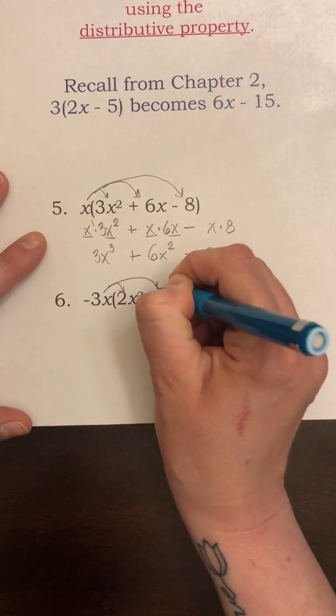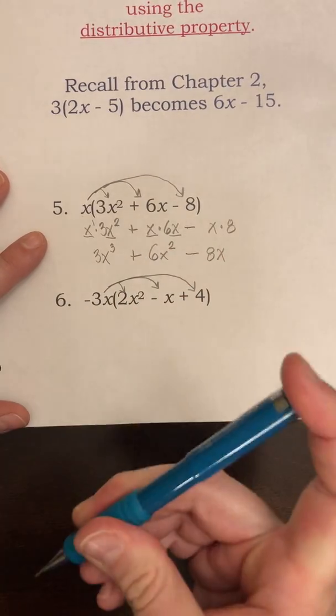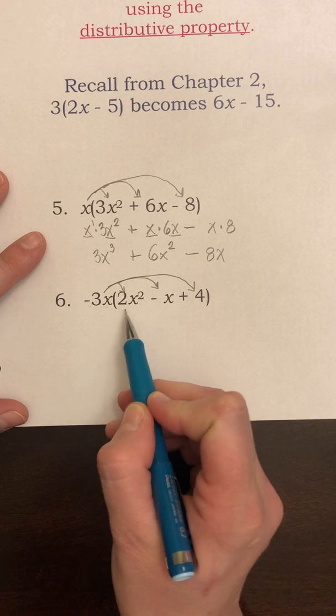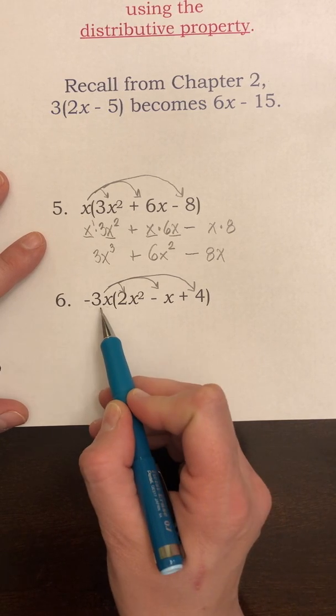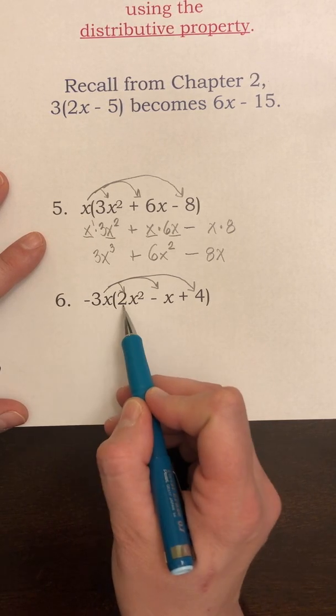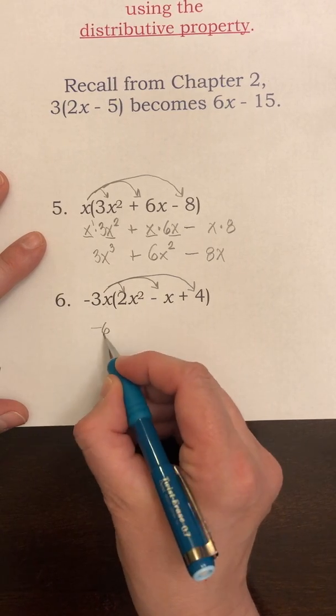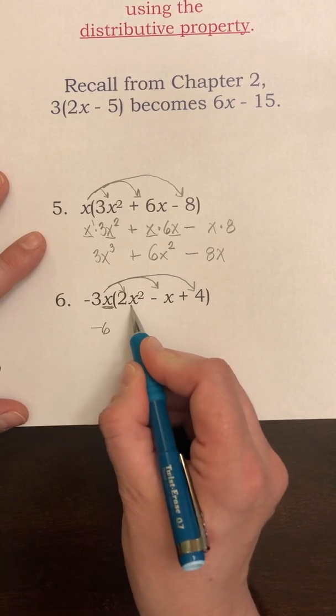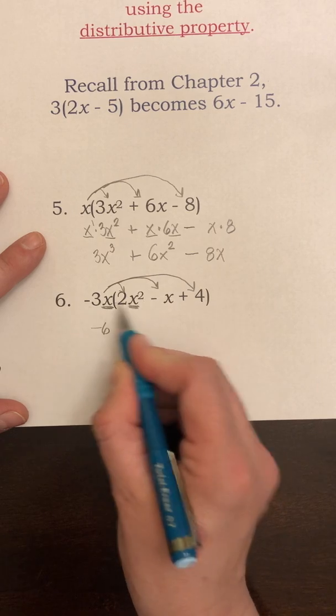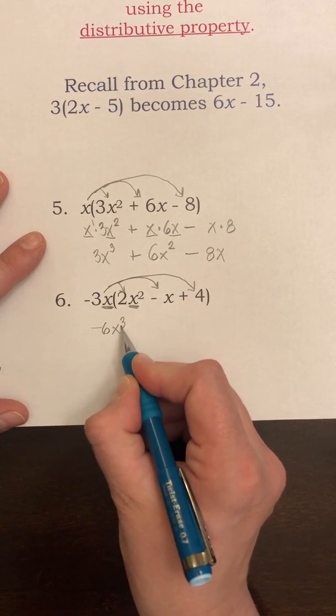Same idea, just doing the distributive property. Negative 3x times 2x squared. Let's start with the coefficients. Negative 3 times 2 is negative 6. Then we have the same base of x. So we're going to add our exponents. We're going to end up with an x cubed.